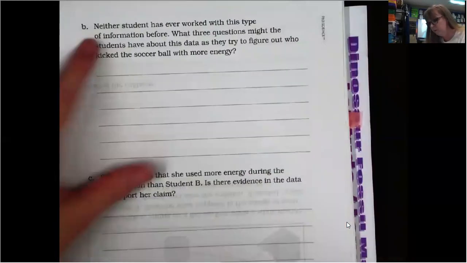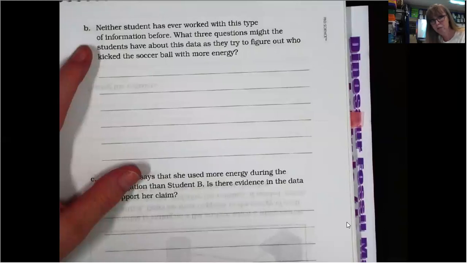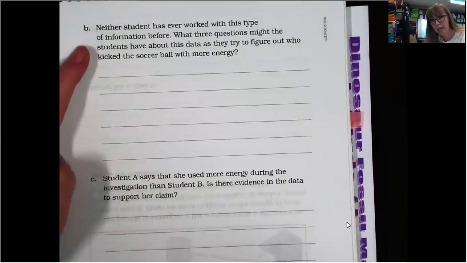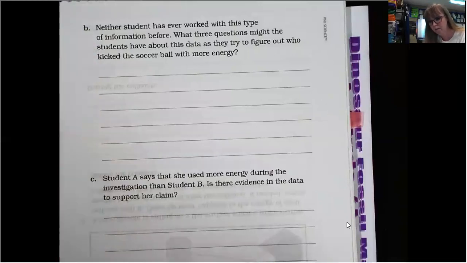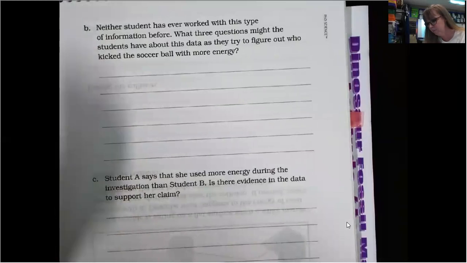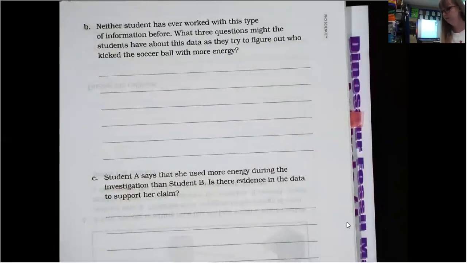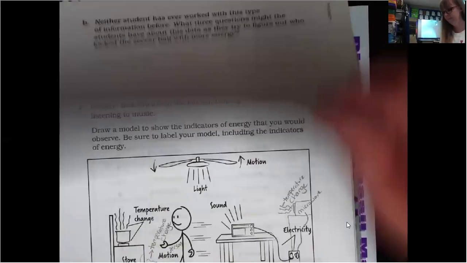Question B says, neither student has ever worked with this type of information before. What 3 questions might the students have about this data as they try to figure out who kicked the soccer ball with more energy? Remember, faster speed equals more energy. So what 3 questions might student A and student B have about the individual pieces of data when they're trying to figure out who kicked it with more energy? Okay, so here are 3 really good questions.